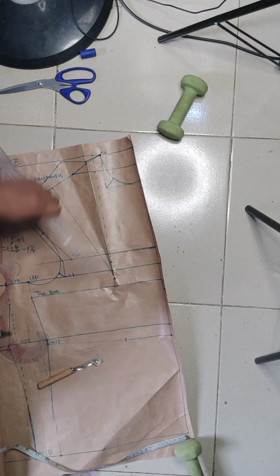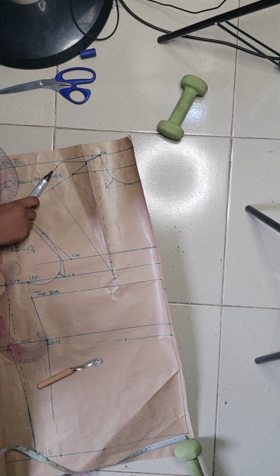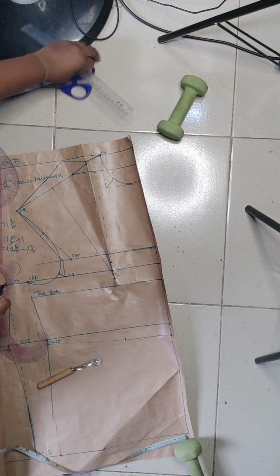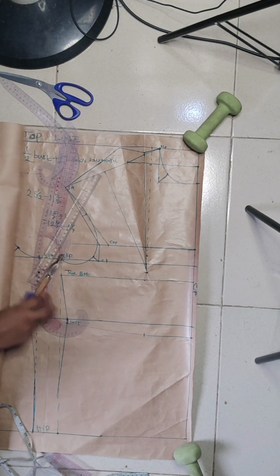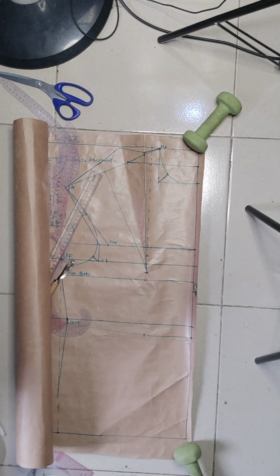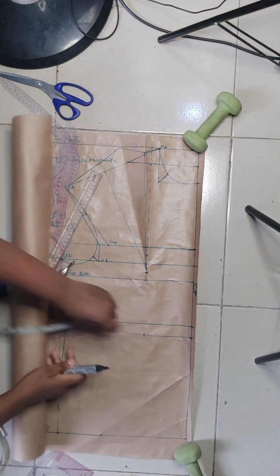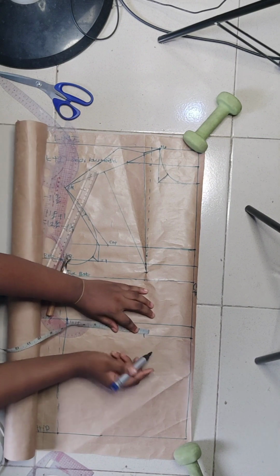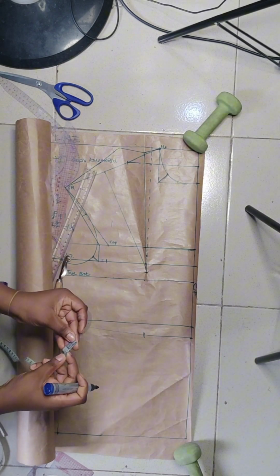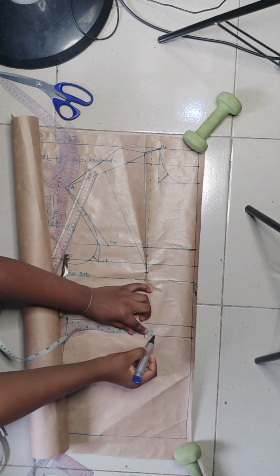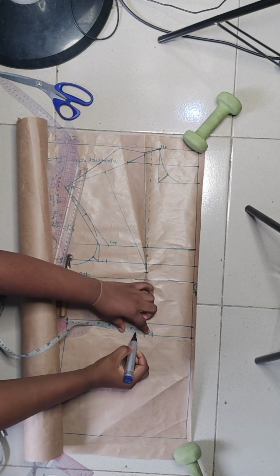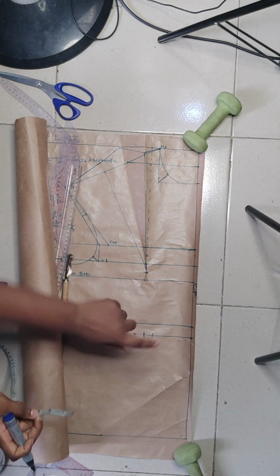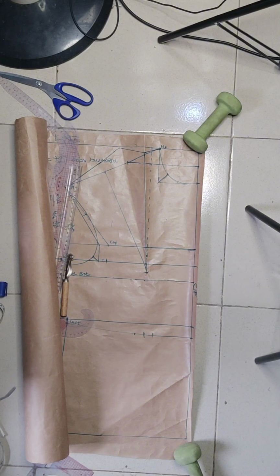Okay, so this is our new shoulder, and to get our waist dart, the front waist dart allowance is going to be 1.5 inches, while the back waist dart is going to be 1 inch. Okay, so on that point here, we come out 1.5 inch divided by 2 is 3/4. So we're taking 3/4 on both sides. Okay, so this is our dart allowance for the front, to get your waist.